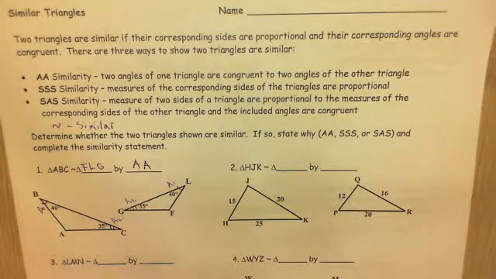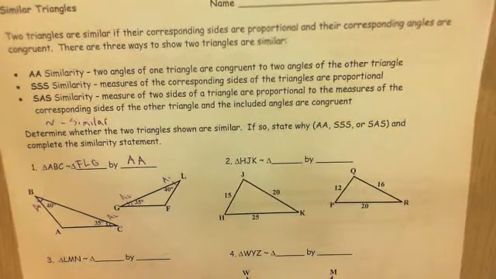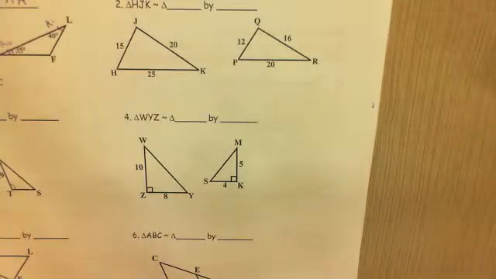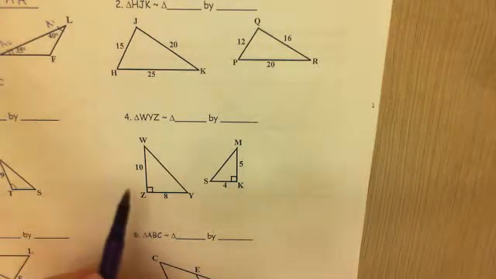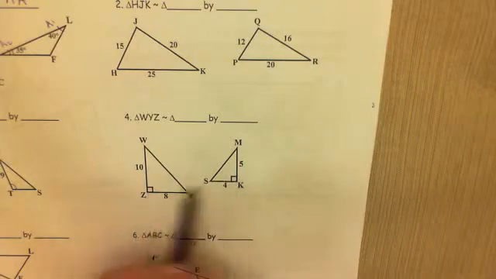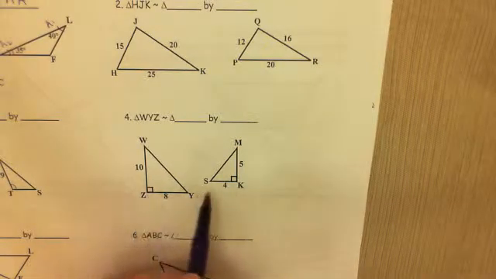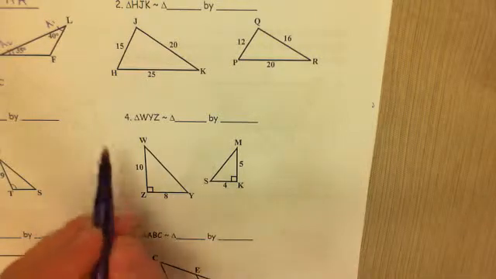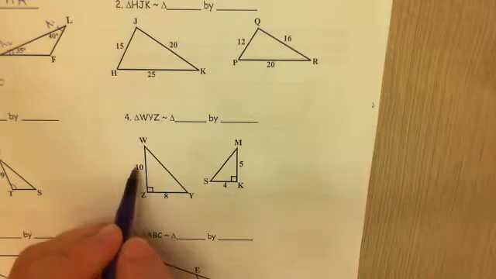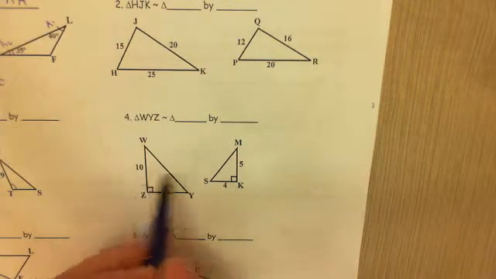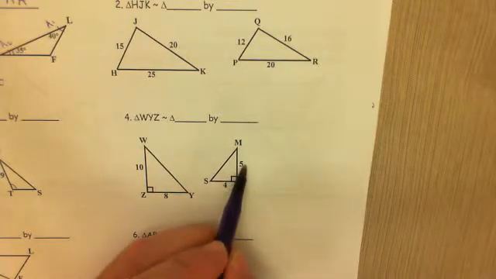Let's go down here to number 4. Alright, on number 4, you can see you do have a matching angle, right? You see the box, so that indicates a 90-degree angle. Alright, so that's one thing we got. Now we got to look at the sides. Now here you got a side that's 10. It kind of corresponds with this side over here that's 5.